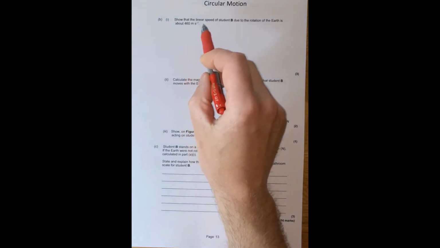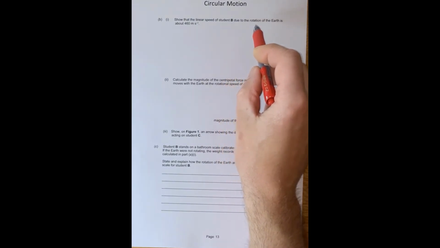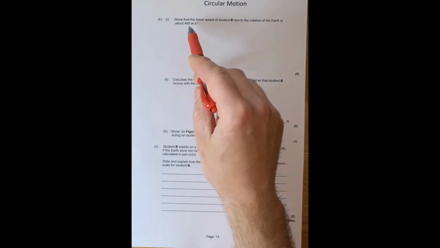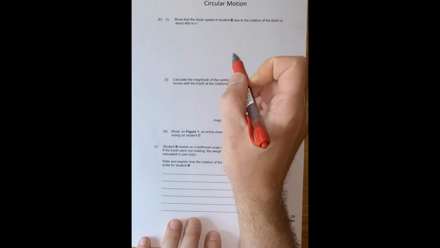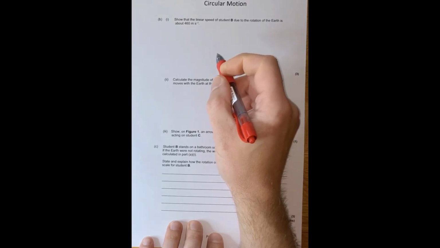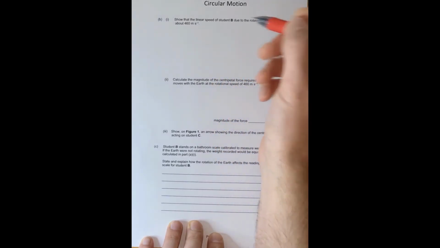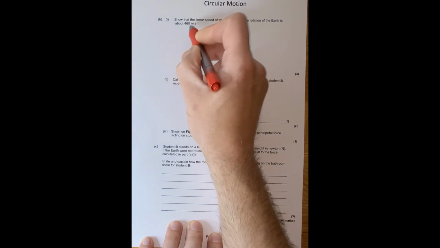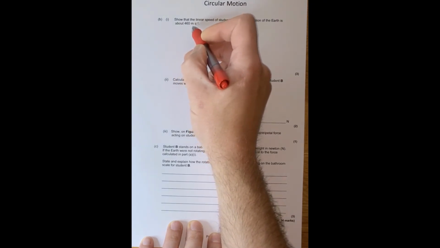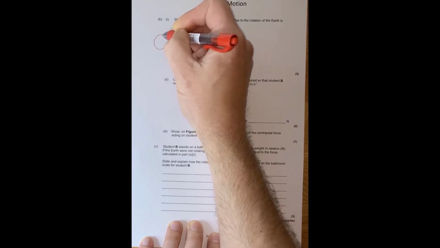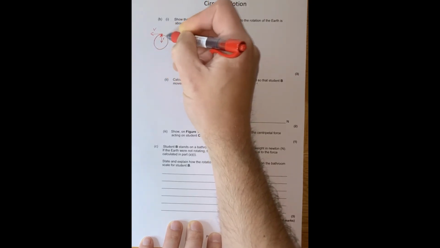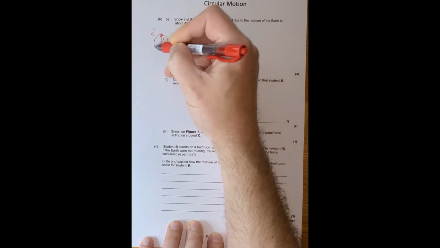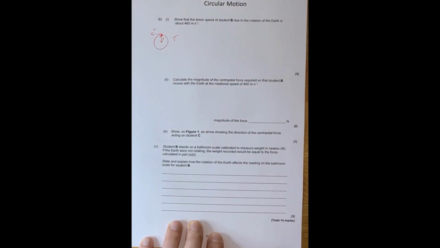Now it says, show that the linear speed of student B due to the rotation of the Earth is about 4,600 meters per second. So what we want to work out then, let's see what we've got. When you're moving in a circle, your velocity can be worked out by knowing how long it takes to go around, the time period of rotation, and how far you travel, the circumference of that circle.